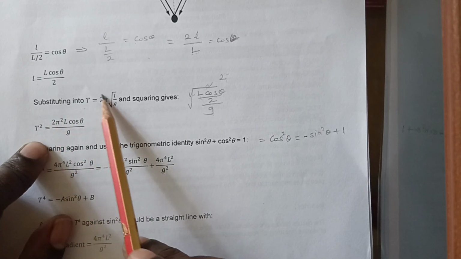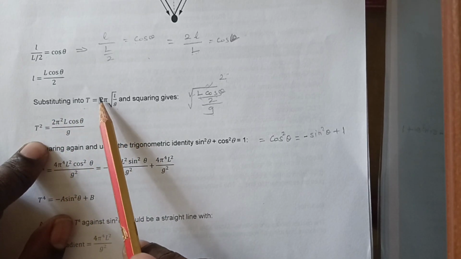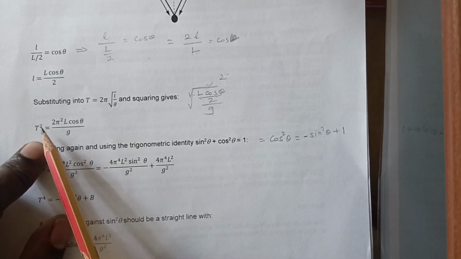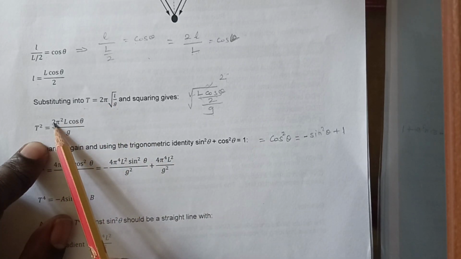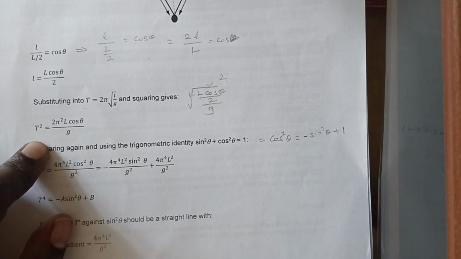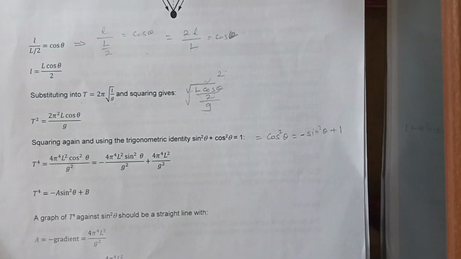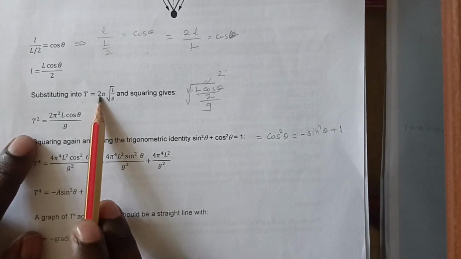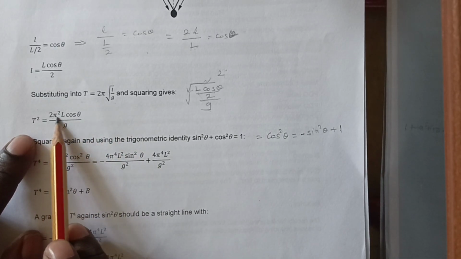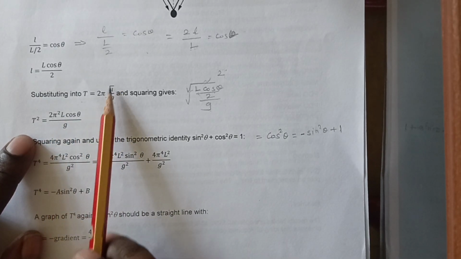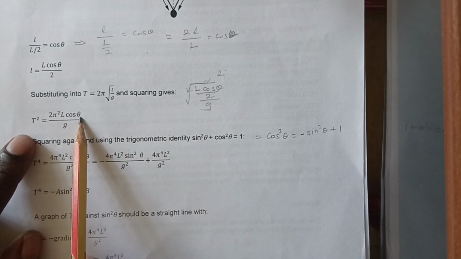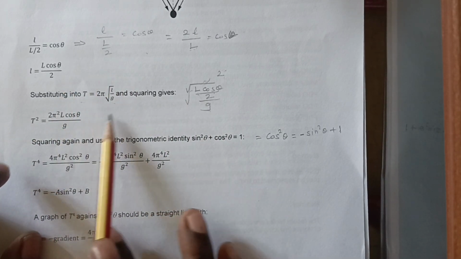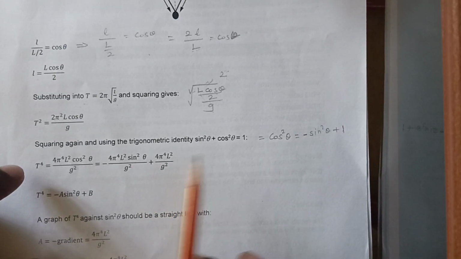So T square. Here there is no root. That is why 2 square means 4 pi square. Here T square equals 4 pi square, and if you square this, we will get L cos theta by G. But here they are giving it likewise, so we will take it likewise.